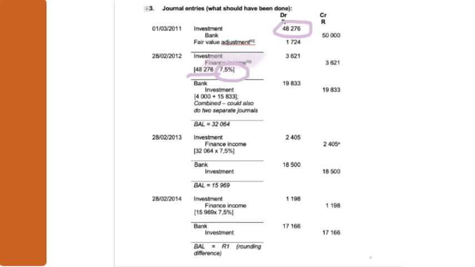What else happens on this date? You receive two things from the issuer. We did the two journals combined, the two amounts we received. You could have done two separate journals. The entries would have been the same for both: debit bank, credit investment. What amounts came in cash? It was the cash flow interest. So how do we calculate that interest?